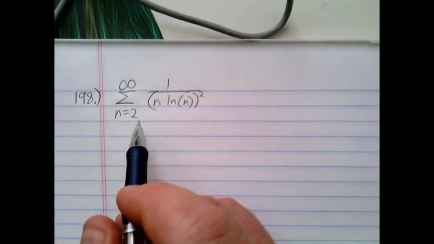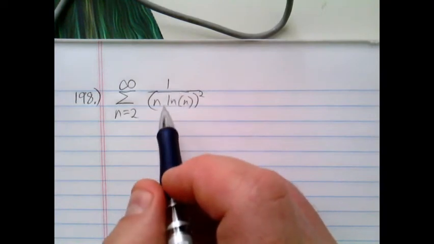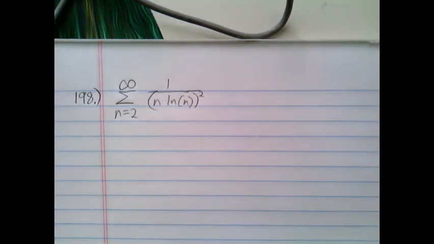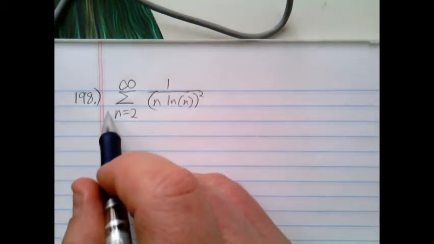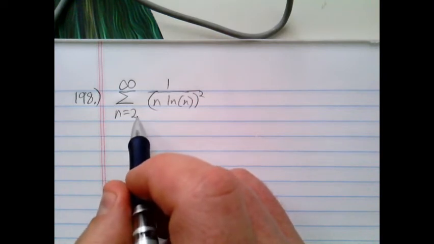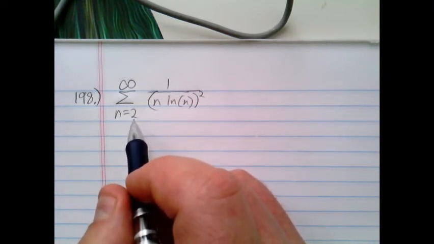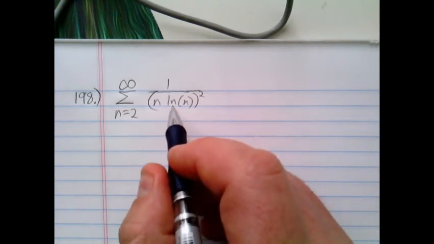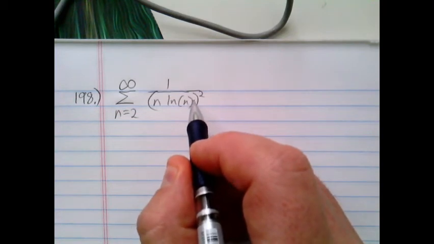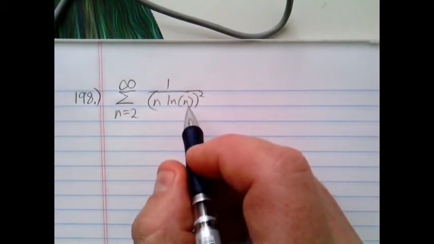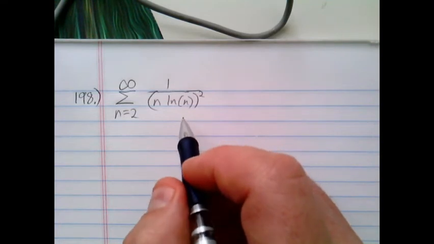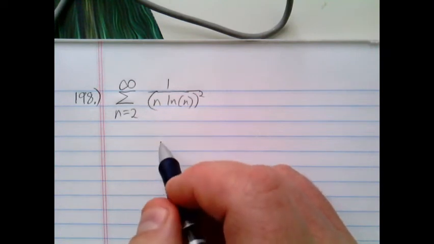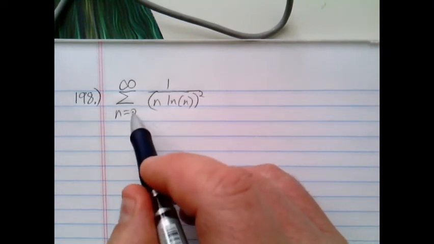So, in problem 198, the nth term is 1 over n times the natural log of n, and all of that's squared in the denominator. Now notice this one's a little unusual in that they specifically tell us that n starts at 2. And that's actually necessary in this case, because if we let n start at 1, then we would have natural log of 1 in the denominator. But natural log of 1 is 0, and of course we can't have 0 in a denominator. So it's necessary that we be specific that this series is actually starting from n equals 2. So we definitely need to write that in here.